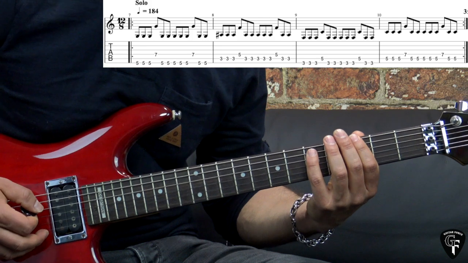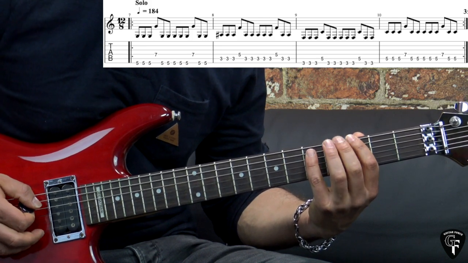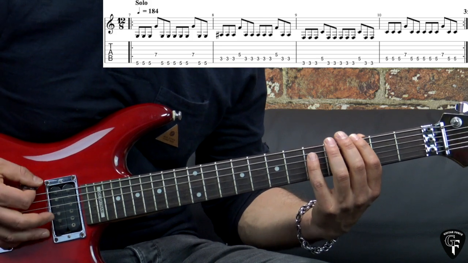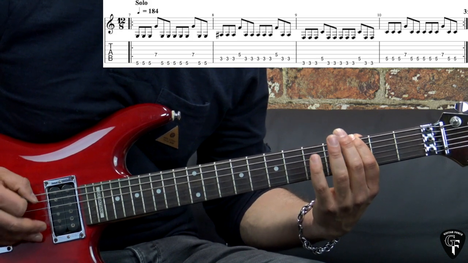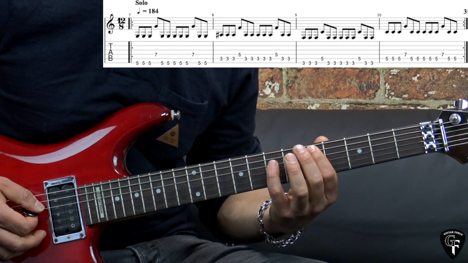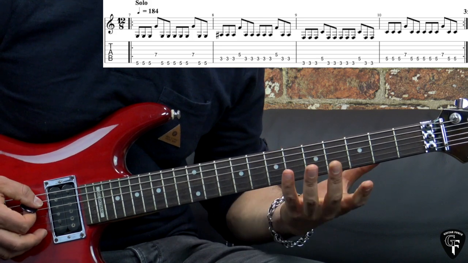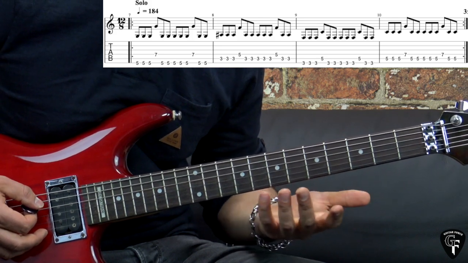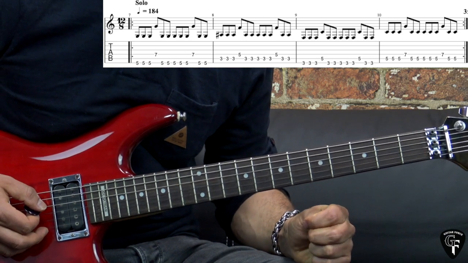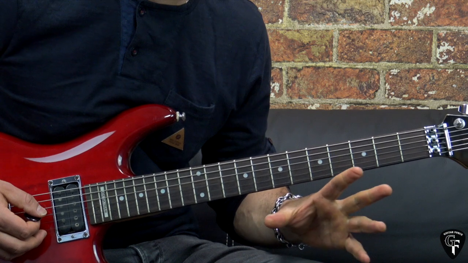Then we take the same approach and we go to the G chord, so G power chord, same pattern. And then the last chord is going to be D, again also the same pattern. And then we go back to the beginning of the riff again. So we play it for 3 times, and that's also during the solo.